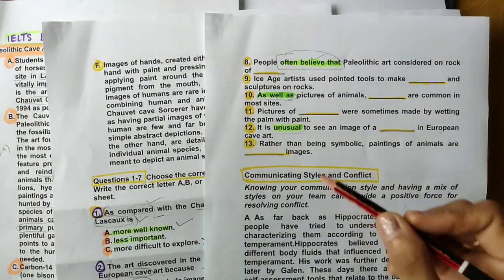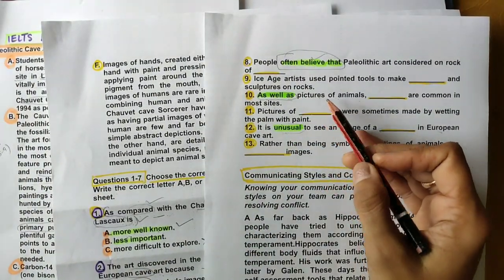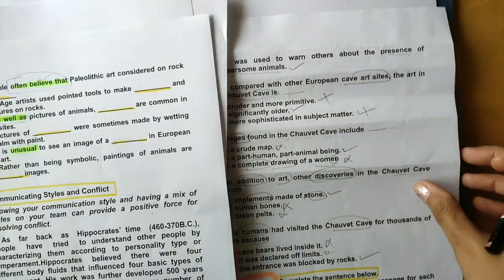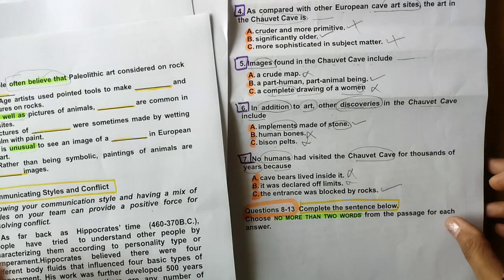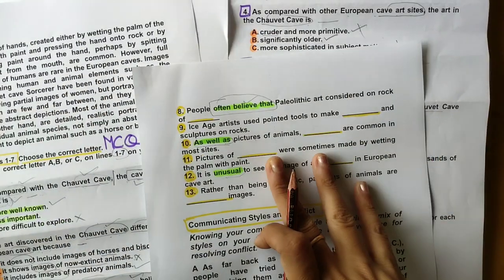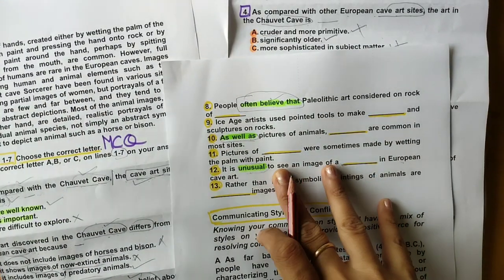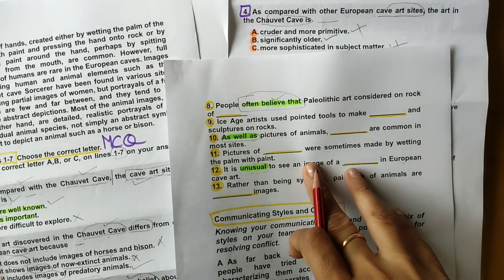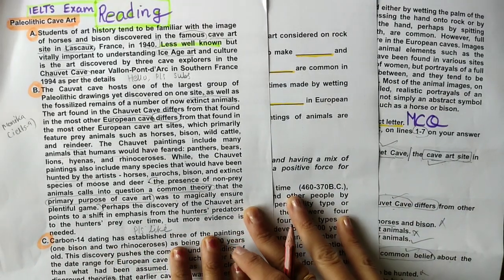Complete the notes with the help of how many words? 2 words. With the help of 2 words we will be doing it, so do it with me. I will show you how you can get all the correct answers. Paraphrasing also I will explain to you. Before starting, let me tell you one thing.